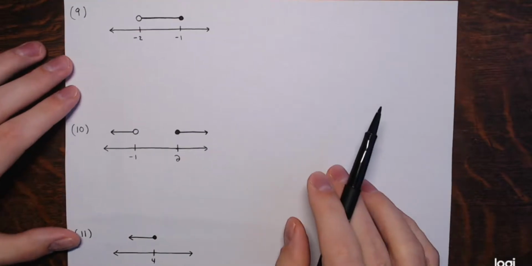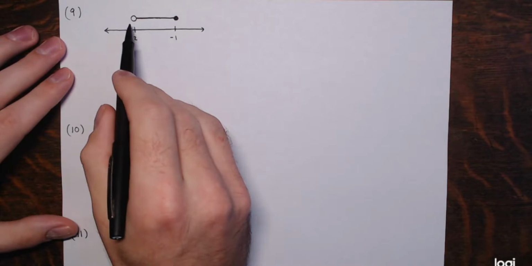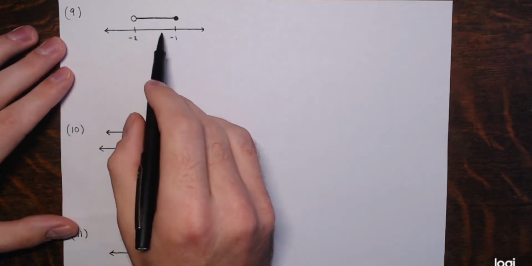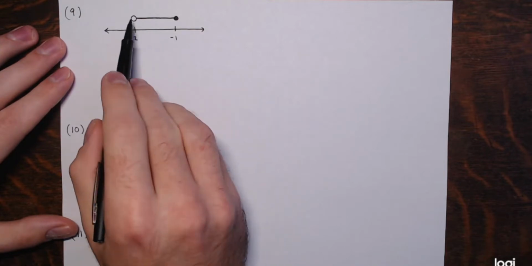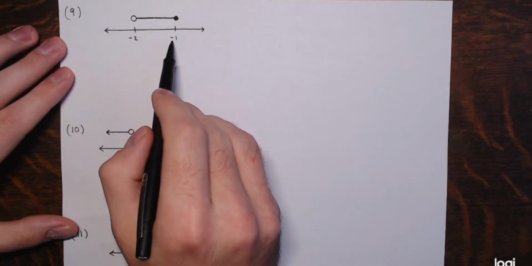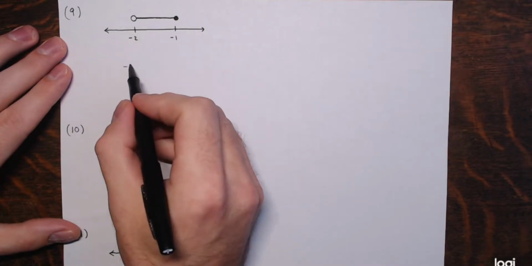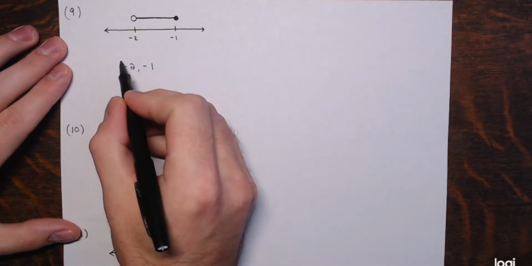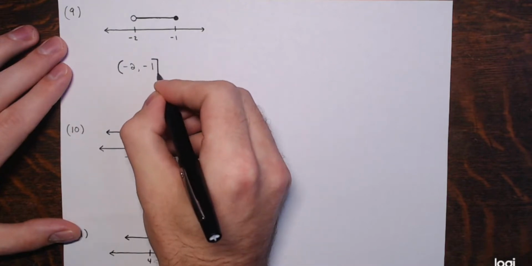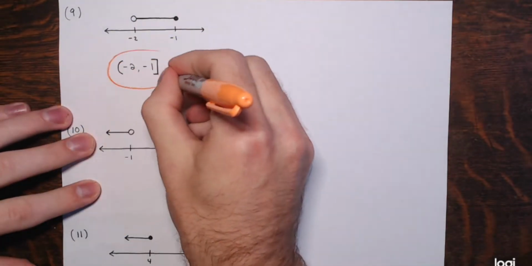So here we're given graphs and again asked to write the interval. Now the interval's easy, right? Here this is all the numbers between -2 and -1. Notice that -2 is not included, but -1 is. -1 is included, closed point. So the interval, this picture here, the numbers are going from -2 to -1. -2 is not included, parentheses. -1 is included, bracket. And that's all they want, the interval notation.